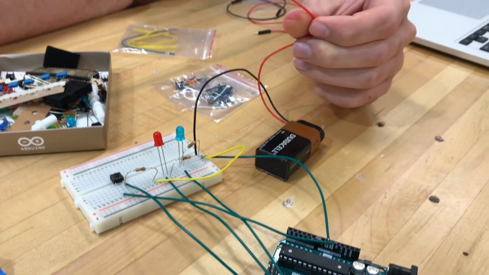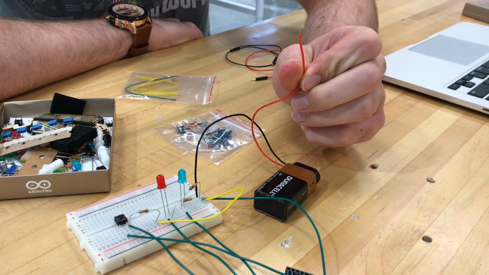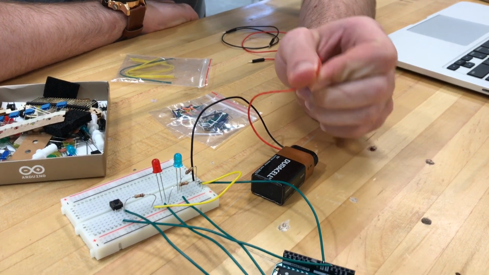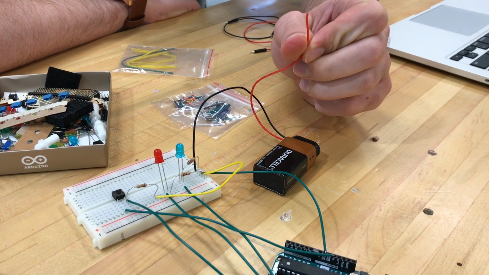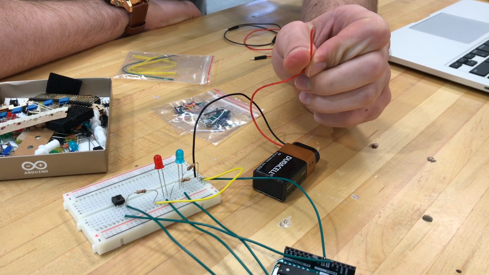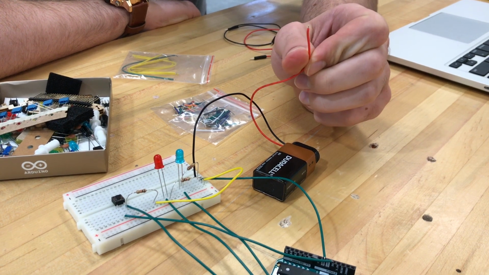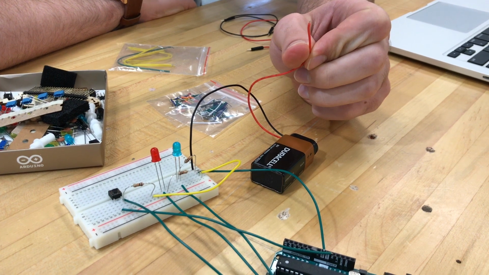The power wire is slightly harder. Some of you may have noticed that the Arduino power supply is 5 volts, but this battery is 9 volts. How do we deal with this? The answer is there's a special pin on the Arduino called VIN.